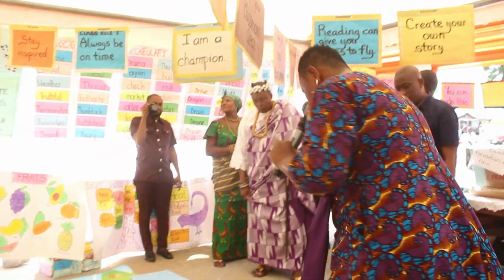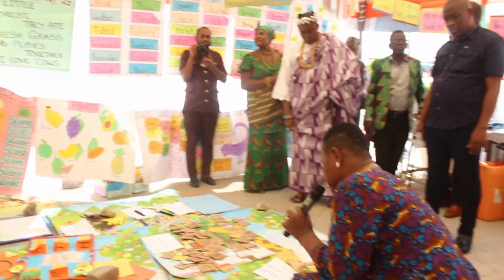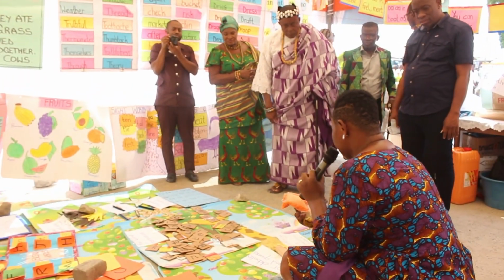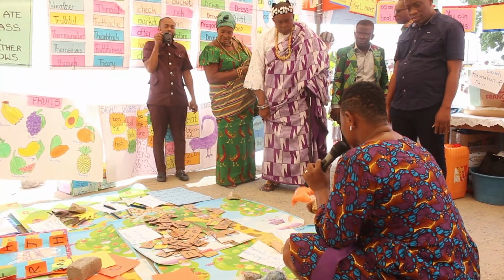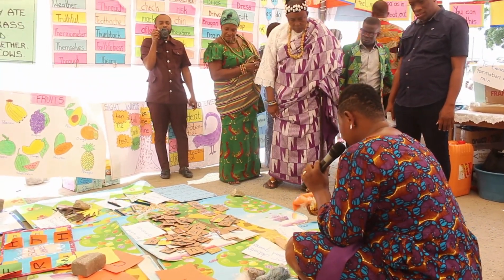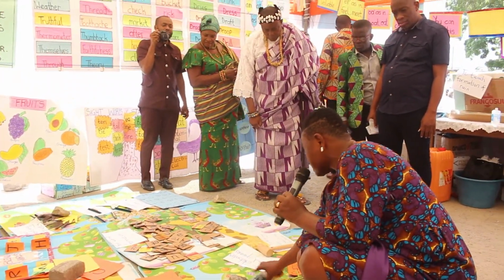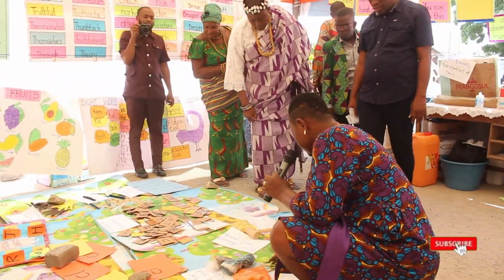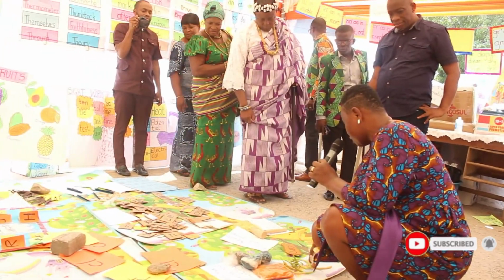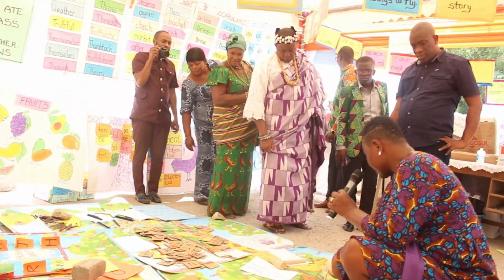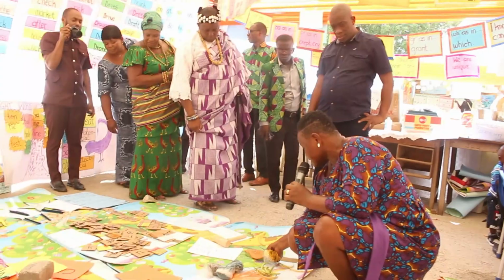We have here local materials. This is rice. It's just being painted. For the learners to use in writing, they can use it to write words, alphabet, they can also use it for counting. This is normal made, and this is also local. With no money, they can use it to form, to write, to count, and do other things.